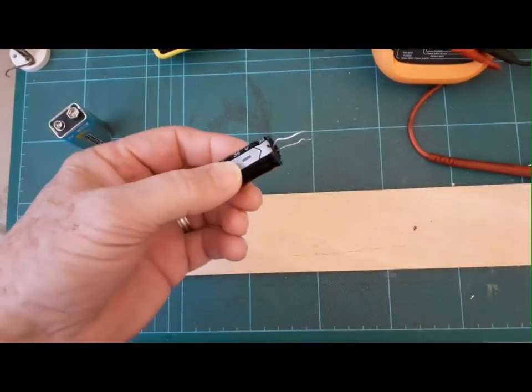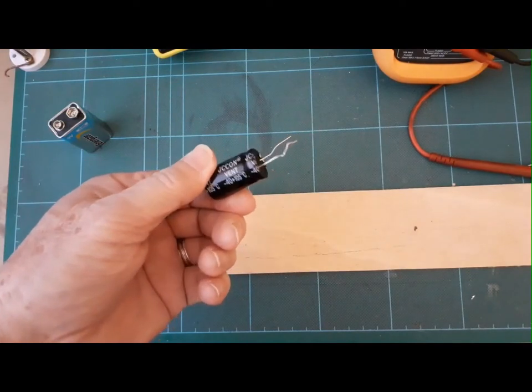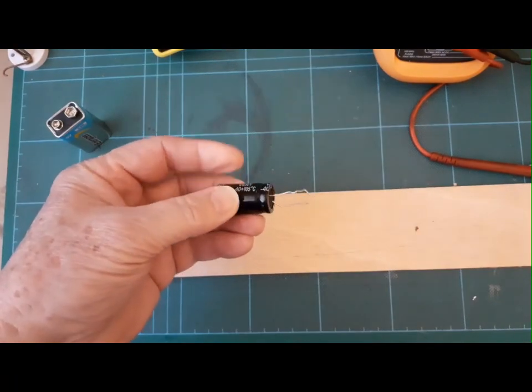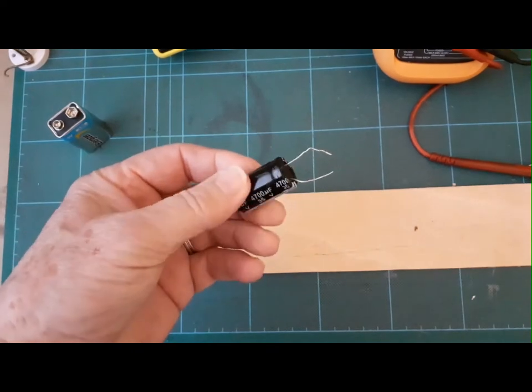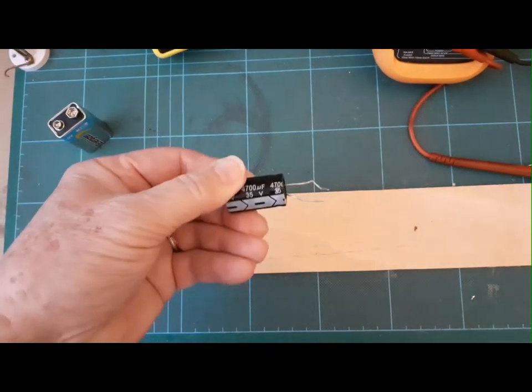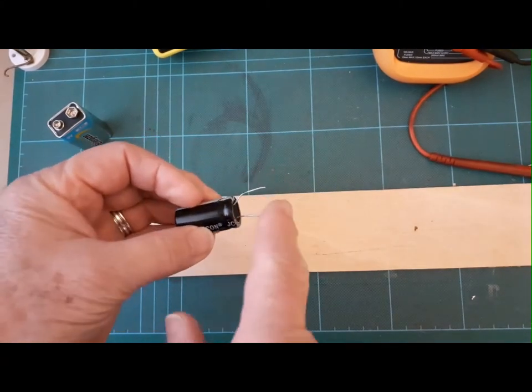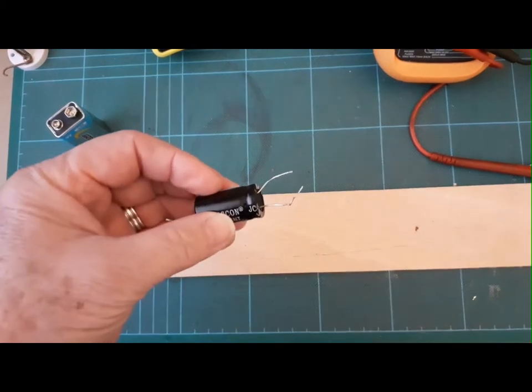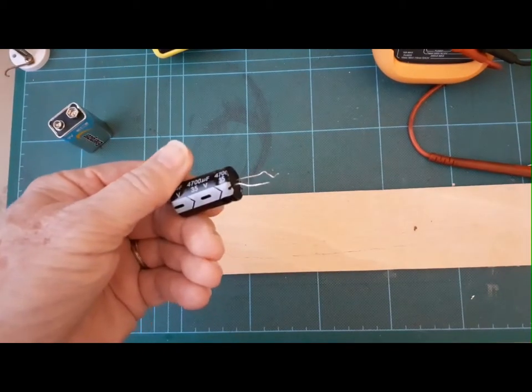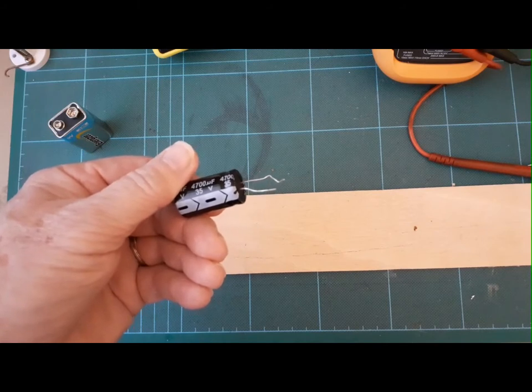A quick word then about capacitors. Capacitors in a DC circuit. This is a capacitor. It's known as an electrolytic type of capacitor. We won't worry too much about the bent wires at the end there, but it's a capacitor. It doesn't pass a direct current.